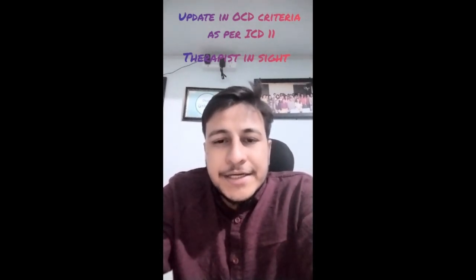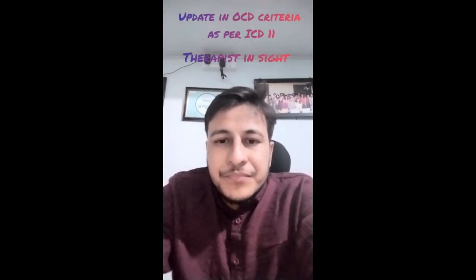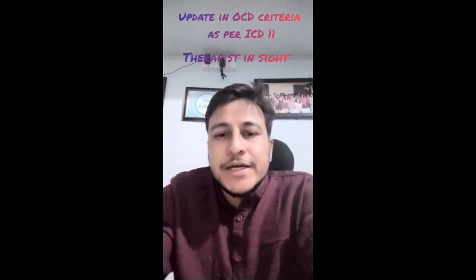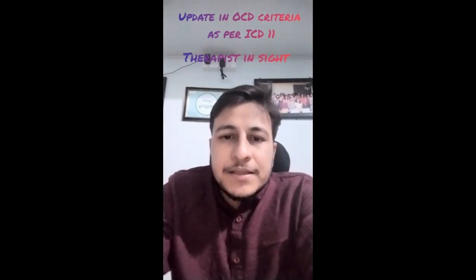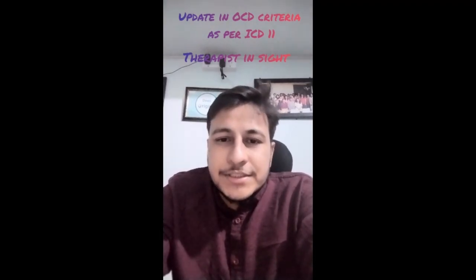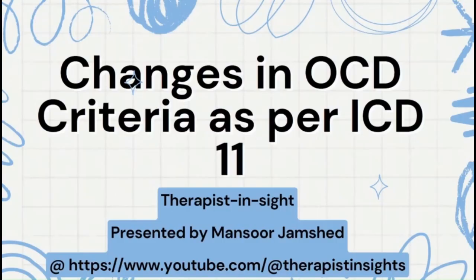There were four main aspects that have changed. The first is the category itself has gone through a lot of changes. The second is the specifiers to diagnose OCD has changed. The third was the duration to diagnose it, and the fourth was the differential diagnosis. So let's take a closer look at what the changes in the OCD criteria are as per ICD 11.